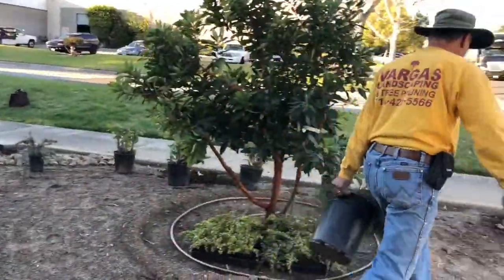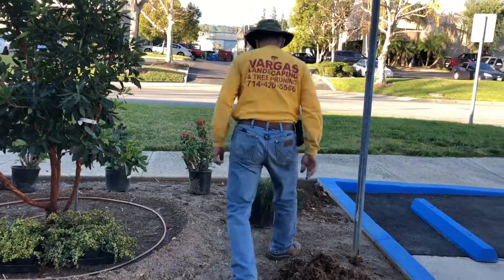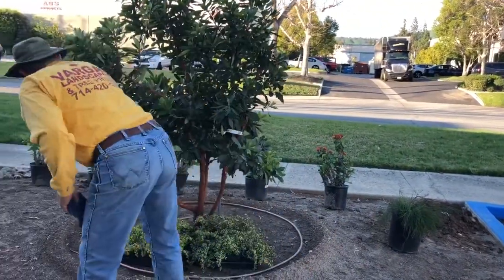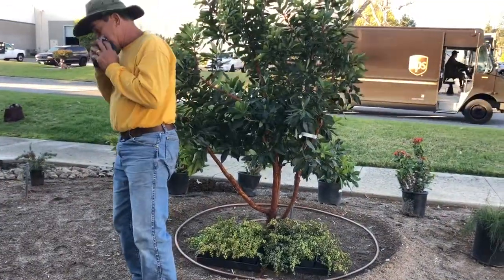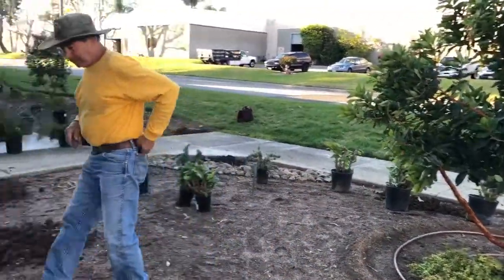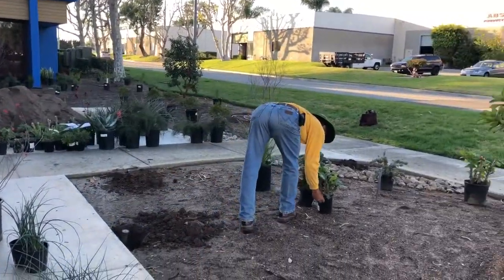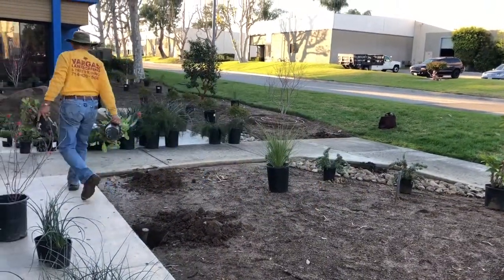And the birds like the tree a lot. Hummingbirds feed on the flowers of the tree, and when the tree is mature, it has a beautiful branch structure and a beautiful canopy. And it's the main focal point in that area.